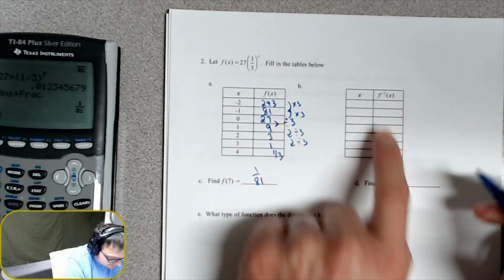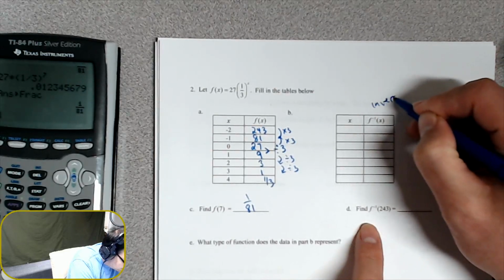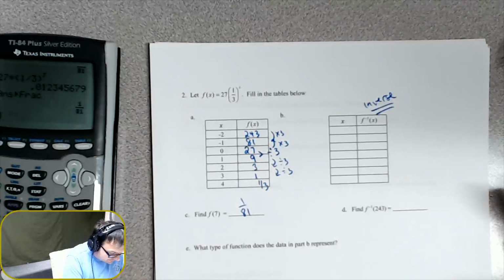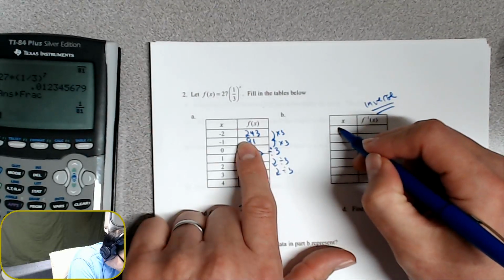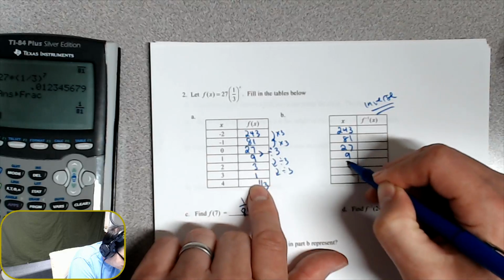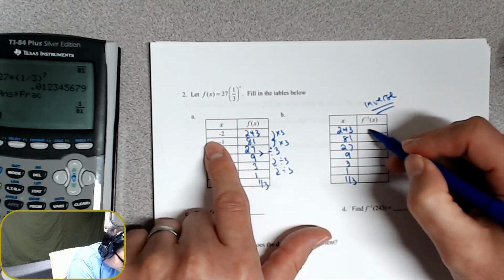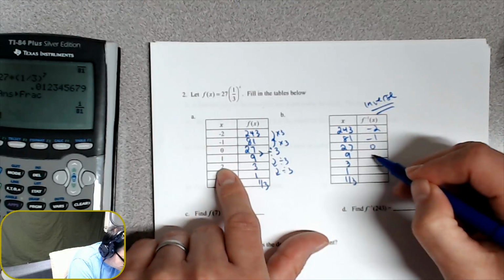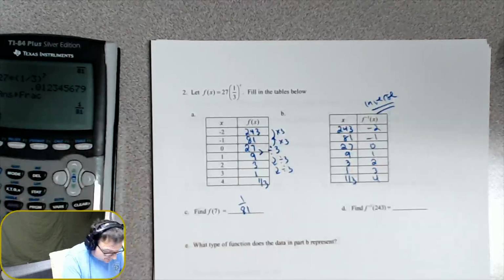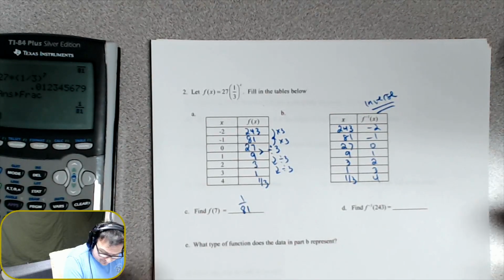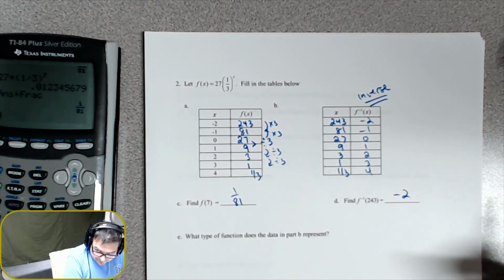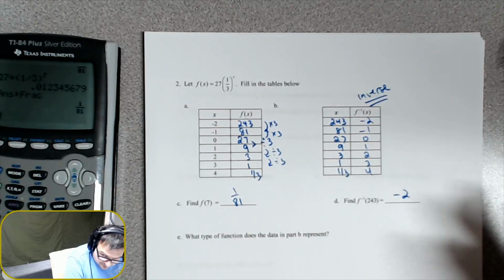All right, refresh your memory. What does this mean? This means the inverse. That's the inverse function. And what happens? You switch the x's and the y's. So now the x is 243, 81, 27, 9, 3, 1, 1/3, and then -2, -1, 0, 1, 2, 3, 4. You see what I mean? Switch the x's and y's. So, what do we got? The inverse at 20 is -2. That's all it means. Switch the x's and y's.